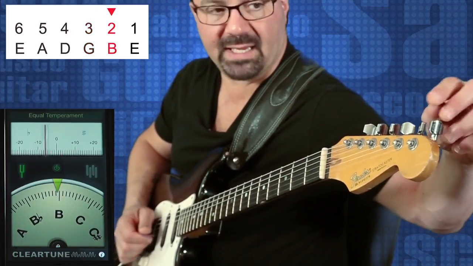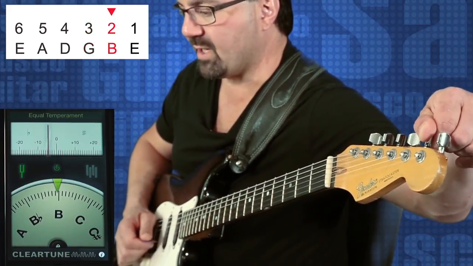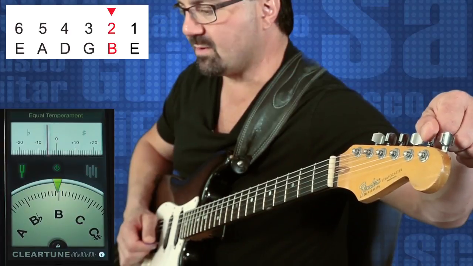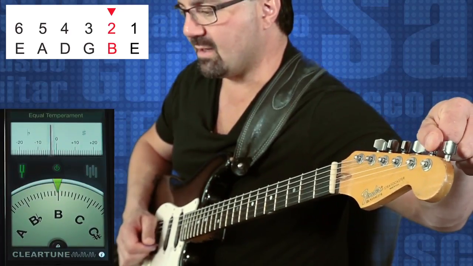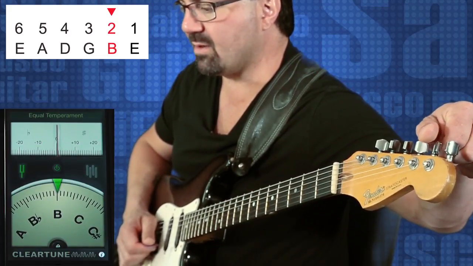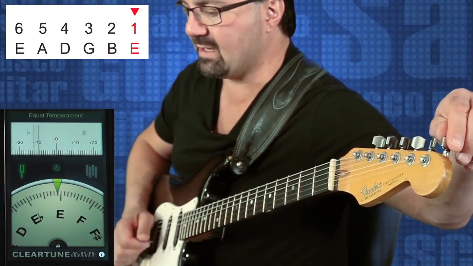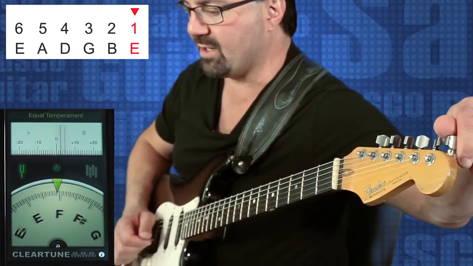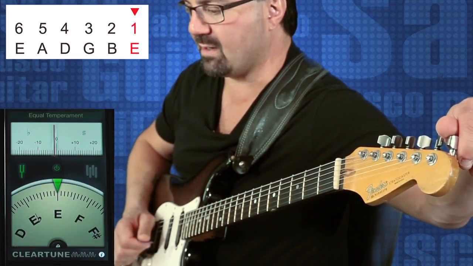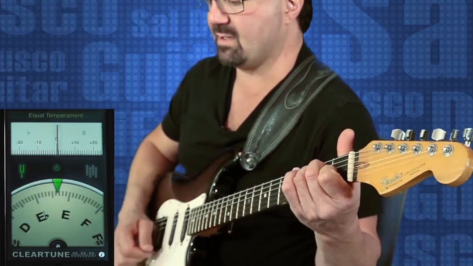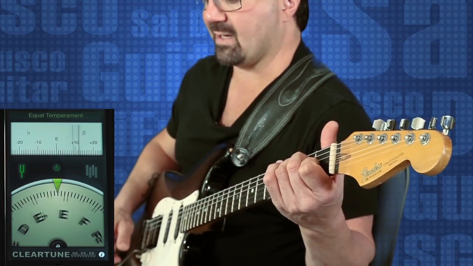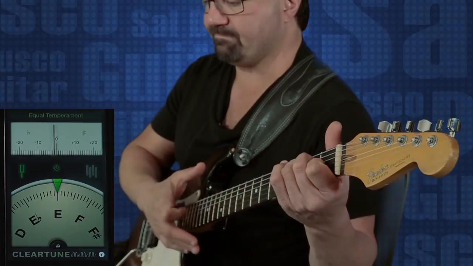Then we've got the B, which is pretty close, okay. So there we have B. And then finally E, that's looking pretty good, and that's in tune. So now our guitar is in tune.